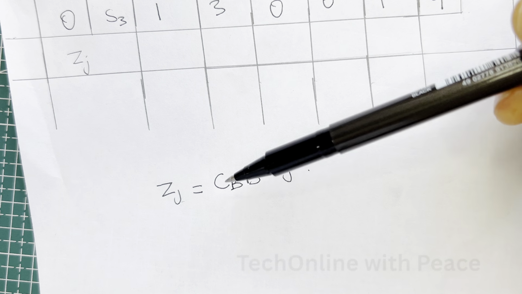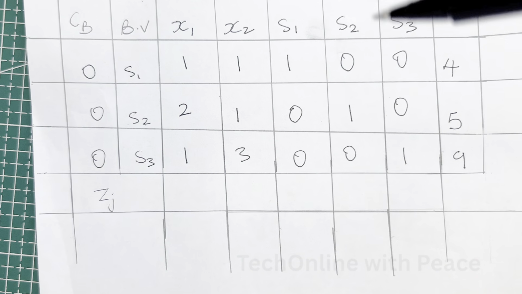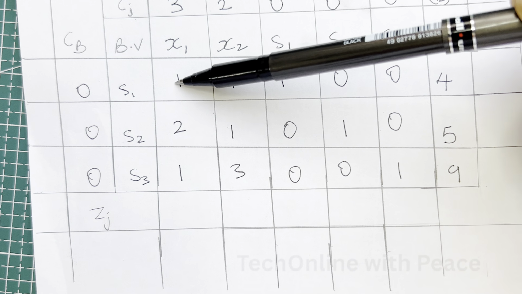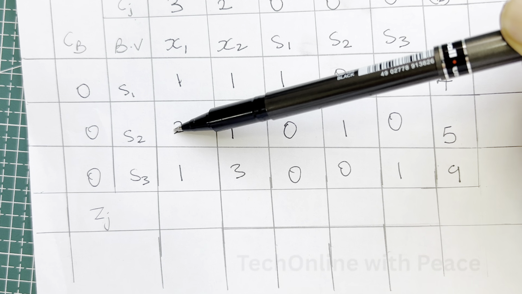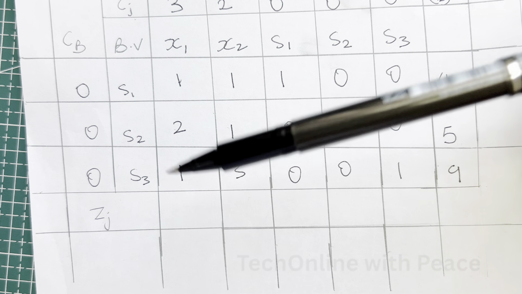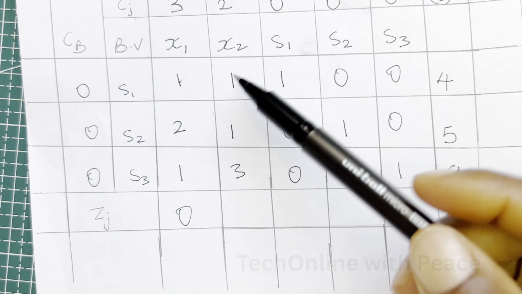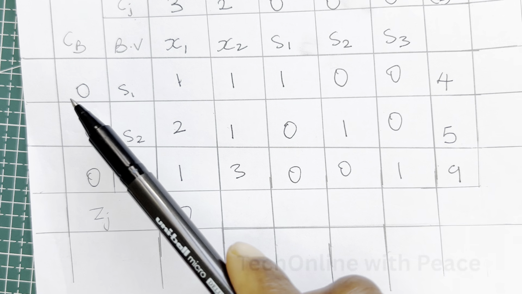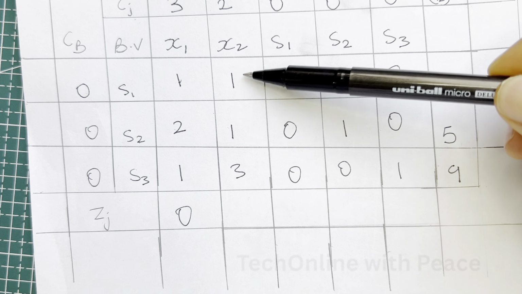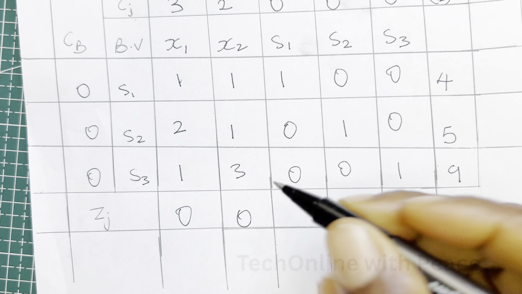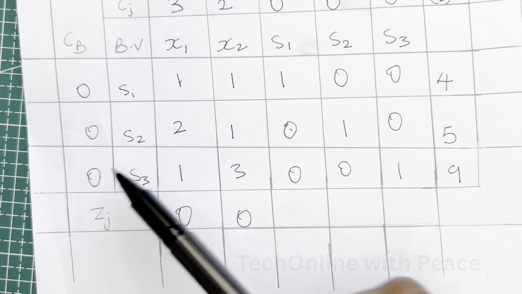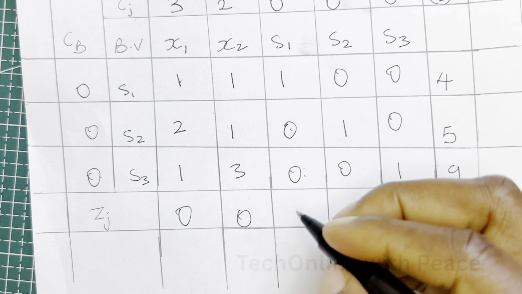I'm going to show you how to find zj from our table. Here is our cb. We have 0 times 1, 0, 0 times 2, 0, 0 times 1, 0. We sum everything: 0 plus 0 plus 0, we have 0. For the second column, which is x2, we have 0 times 1, 0, 0 times 1, 0, 0 times 3, 0. When we sum 0 plus 0 plus 0, we have 0. For x1 here, 0 times 1, 0, 0 times 0, 0, 0 times 0, 0. We sum everything, we have 0.